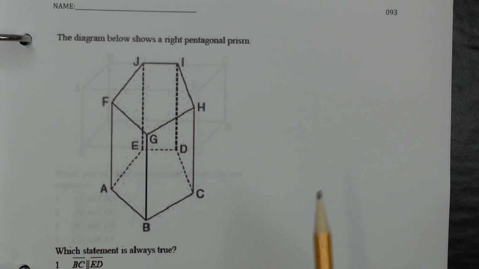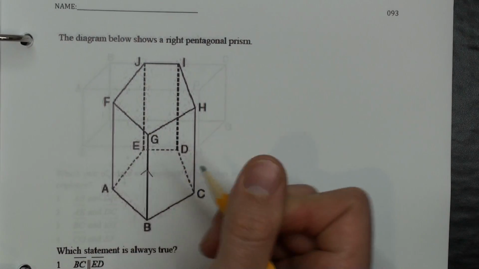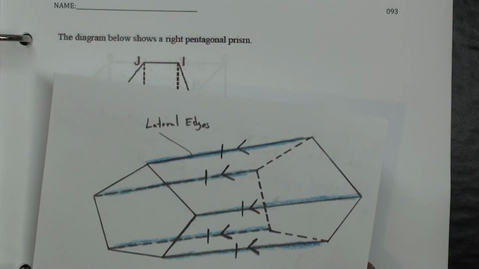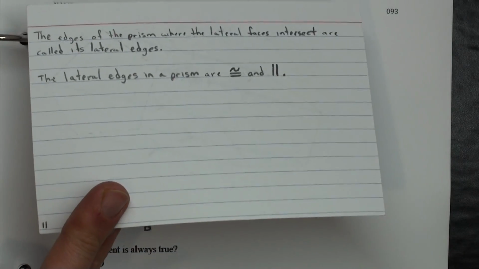The diagram below shows a right pentagonal prism. Which statement is always true? BC parallel to ED? No. FG parallel to CD? No. FJ parallel to IH? Nope. GB parallel to HC? Yes, because of the same deal. Lateral edges are parallel and congruent. Card number 11. Okay?